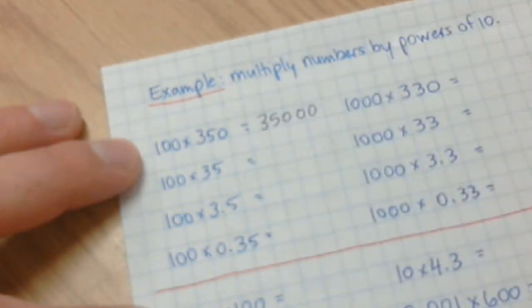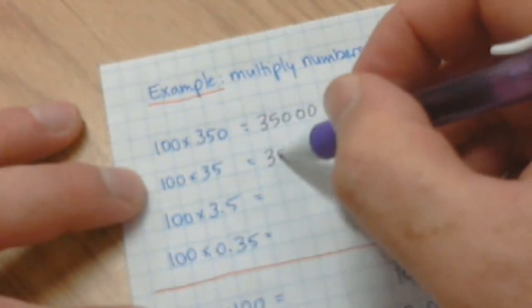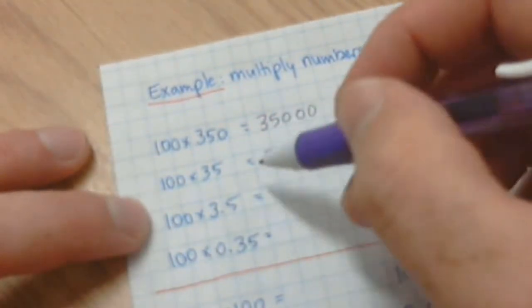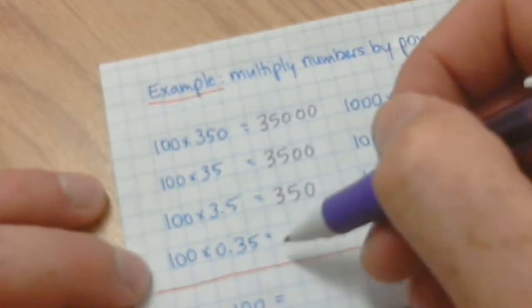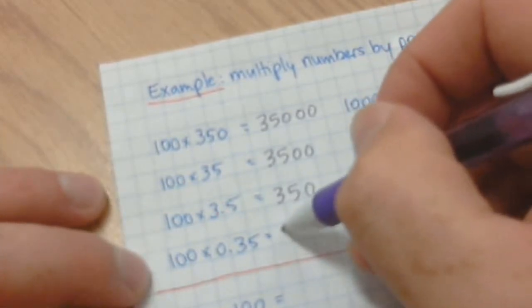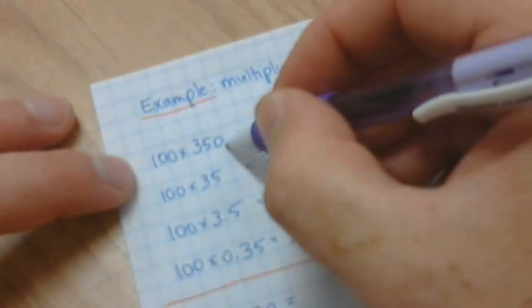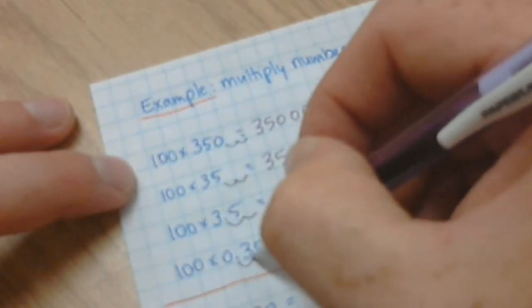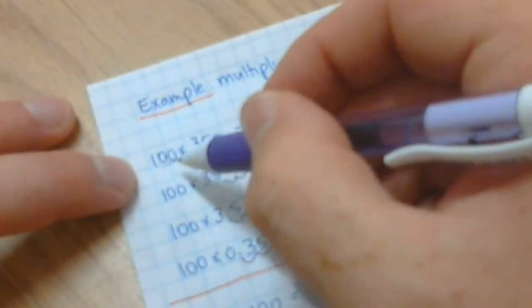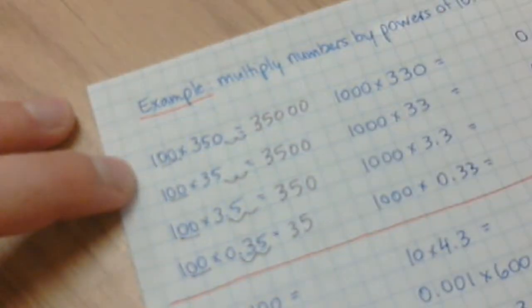So this becomes 35,000. 100 times 35 becomes 3,500. 100 times 3.5 becomes 350. And 100 times 0.35 becomes 35. Every time, we're moving the decimal place two spots to the right, because there are two zeros in 100.